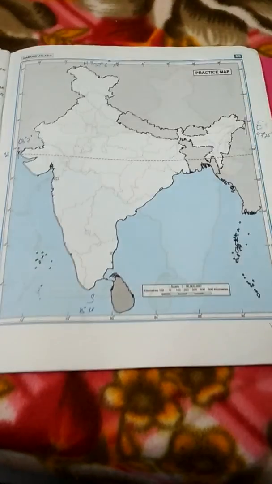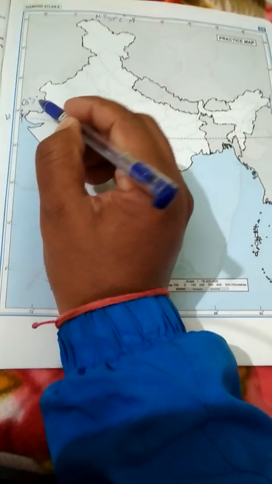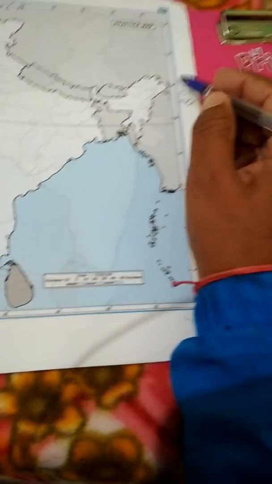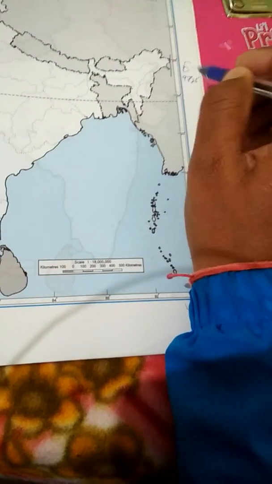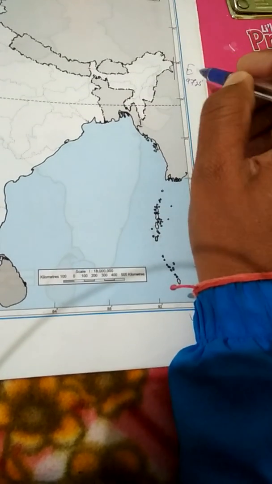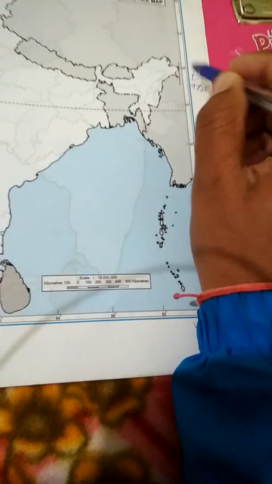Longitudes are the, sorry, westernmost longitude 68 degree 7 feet, easternmost longitude 97 degree 25 feet. These are the latitudinal and the longitudinal extent of India.